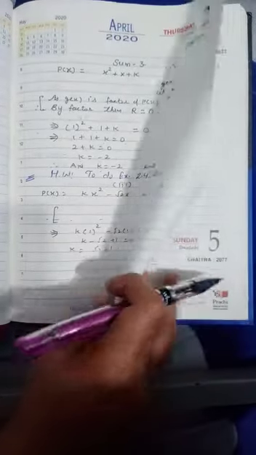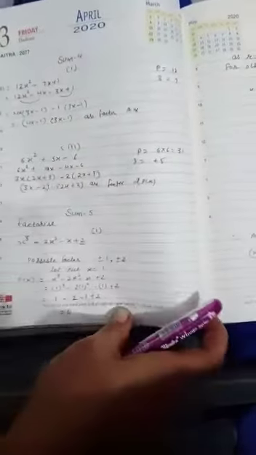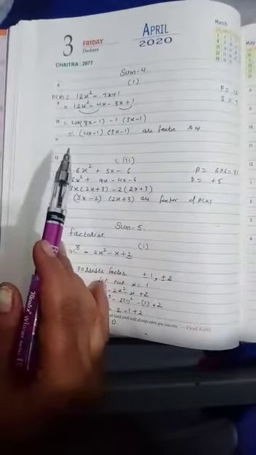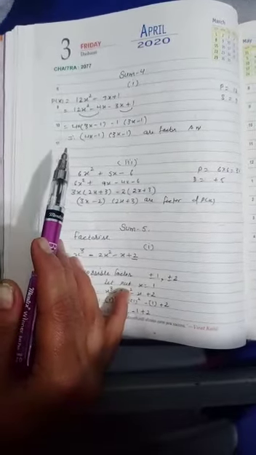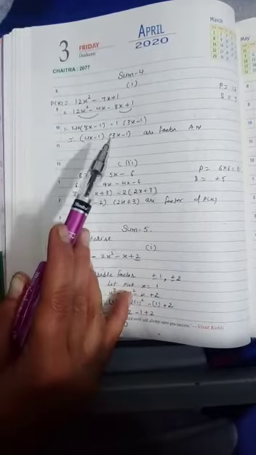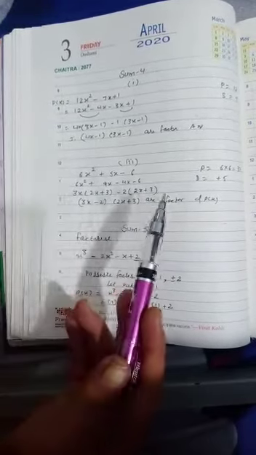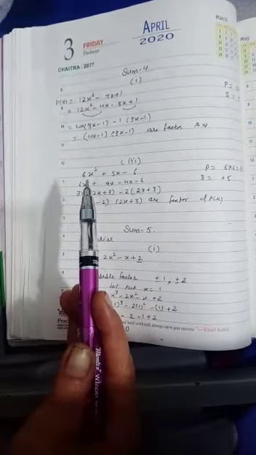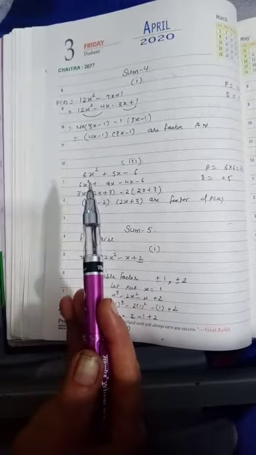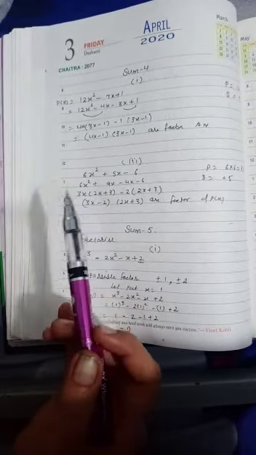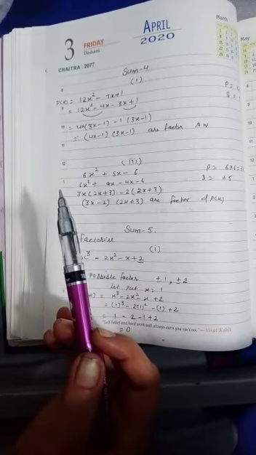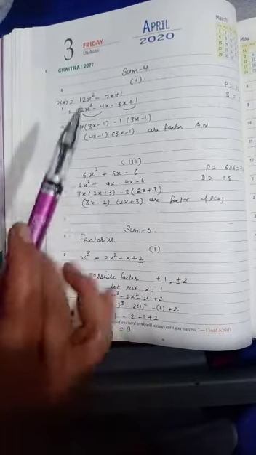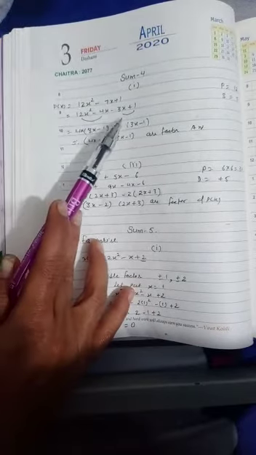Next, let's start question number 4. What is to be done? He has given a polynomial and wants to ask what the factors of the given polynomial are. A quadratic polynomial is given, so we have to find the factors of this one. Obviously, as it is quadratic, we will get 2 factors. How many factors? As many as the degree. It is of degree 2, so we will get 2 factors.